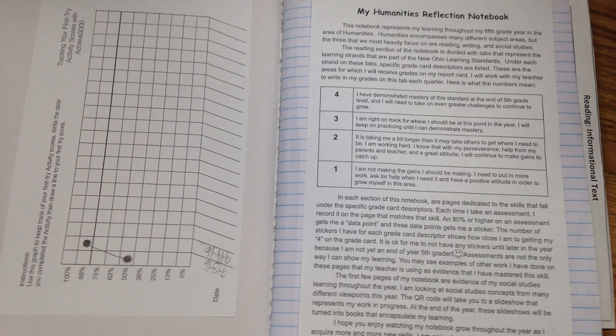Inside the front cover of the notebook, students have their Achieve 3000 graph. This graph represents the students' first try scores on Achieve 3000 comprehension quizzes. Because Achieve 3000 is an adaptive learning software and students are reading articles at their independent level rather than everyone reading at the same grade level, we aim for the majority of the scores to be at the 88% range.